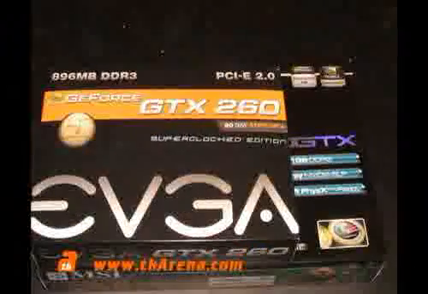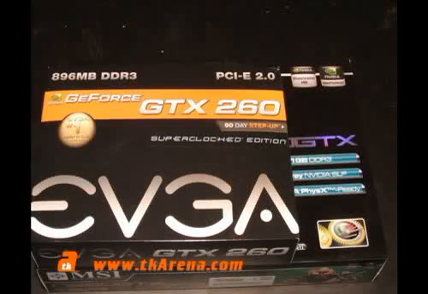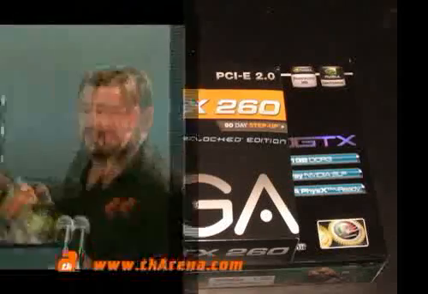Service and support is extremely important, so make sure the card you're buying has a decent service package for where you live. GTX 260, it's a super overclocked edition or OC edition graphics card. Right. So that's another thing you might want to look for when purchasing a graphics card. So you might get two identical cards as far as the same chipset or the same GPU, but one may be overclocked and the other one isn't.